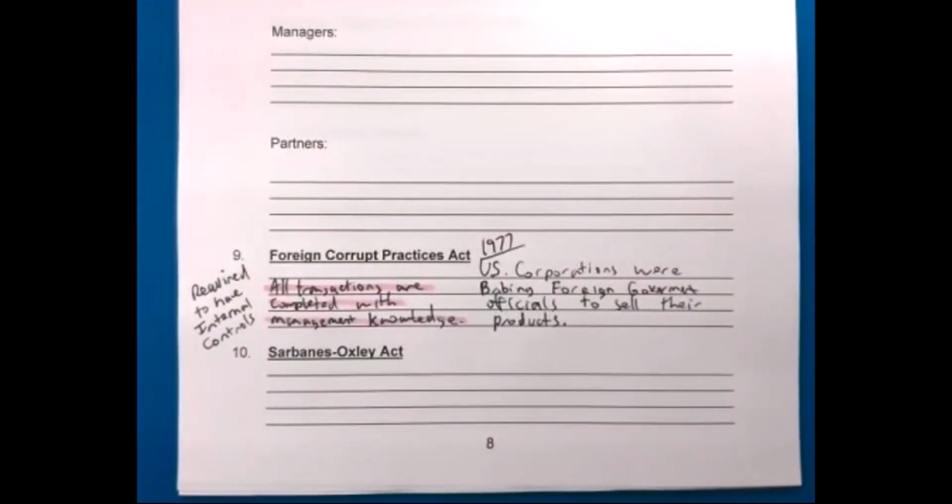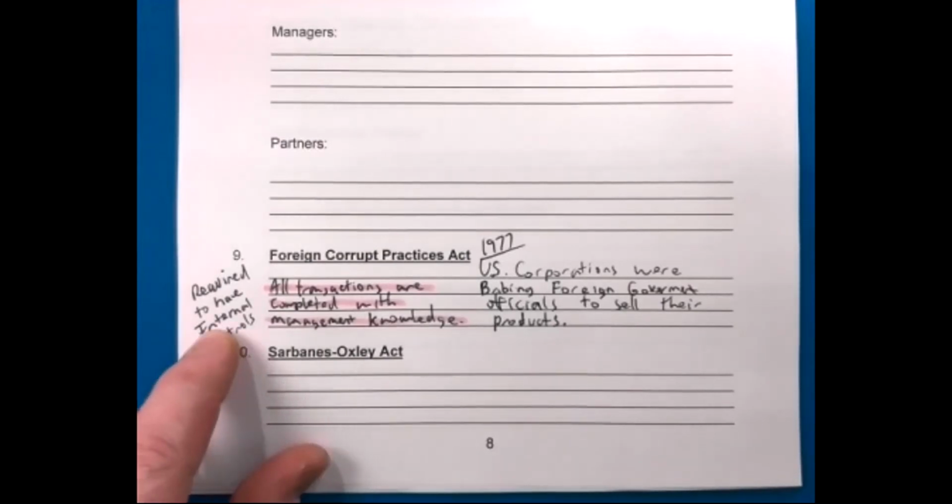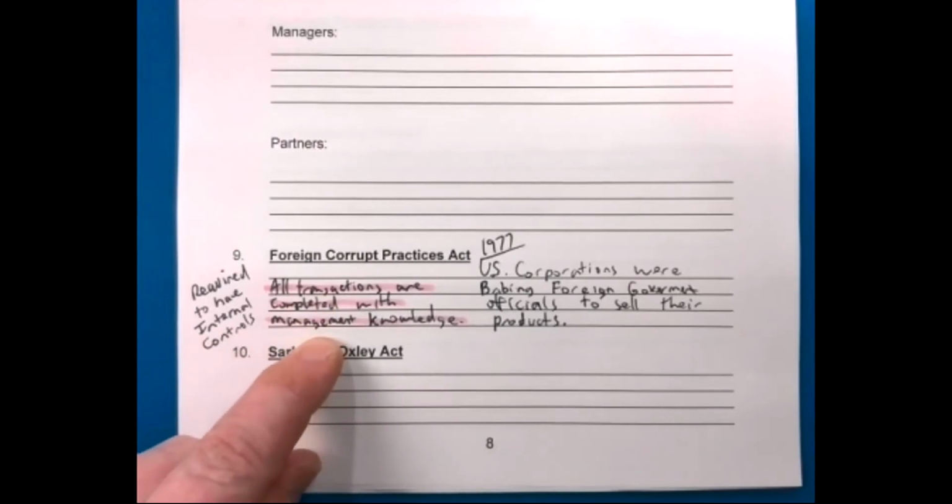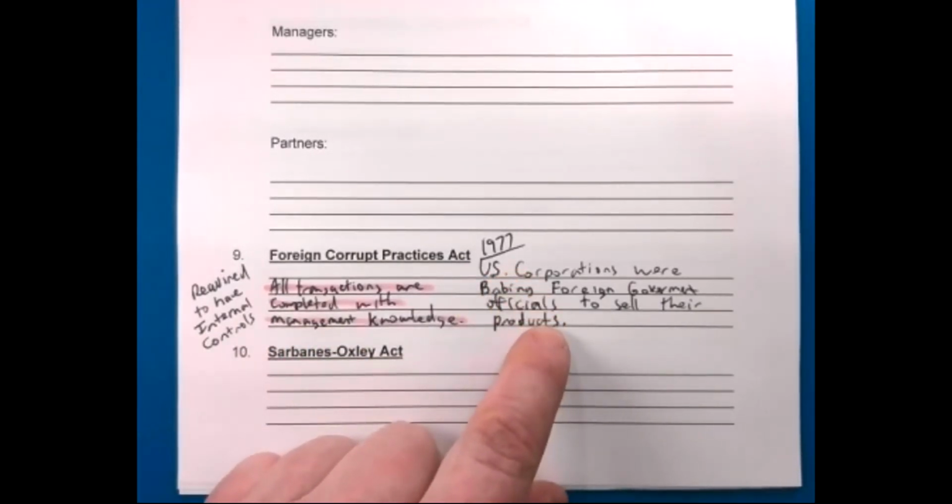Before this act, if they didn't have any internal controls, it was up to them how they ran their company. It didn't matter. They could do whatever they wanted. After this, it said, okay, you guys have to have internal controls, because these internal controls are what you're going to rely on to make sure that you know of all the transactions that happen. This law, by the way, is the Foreign Corrupt Practices Act.